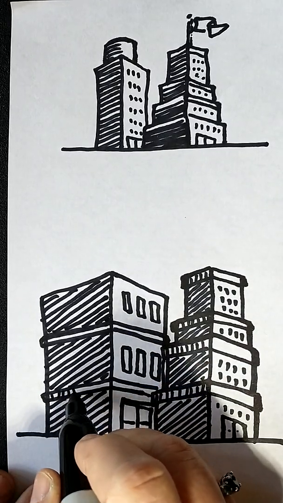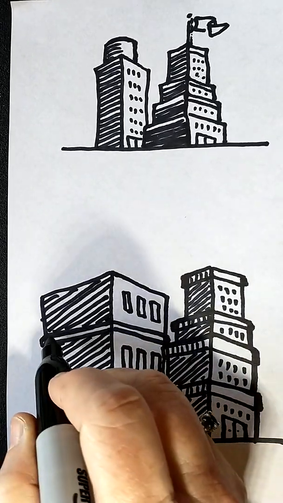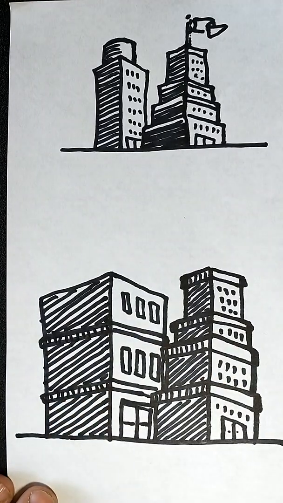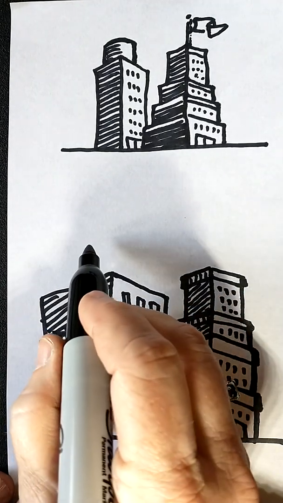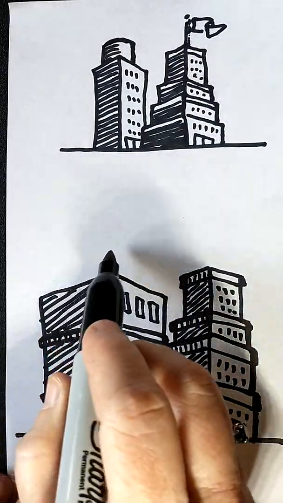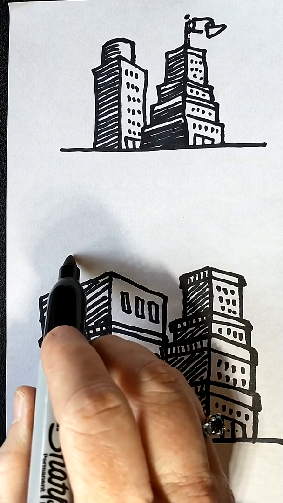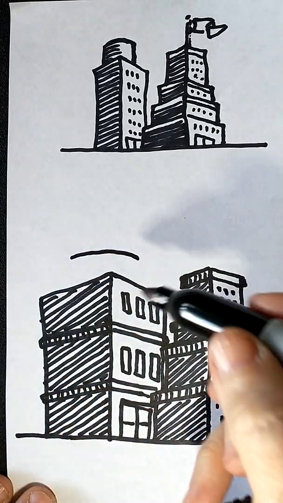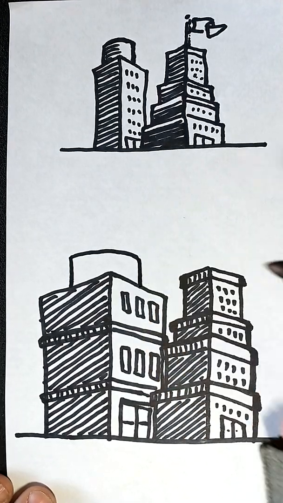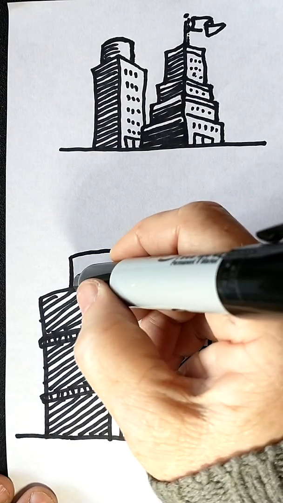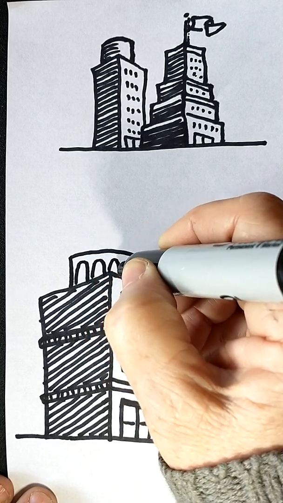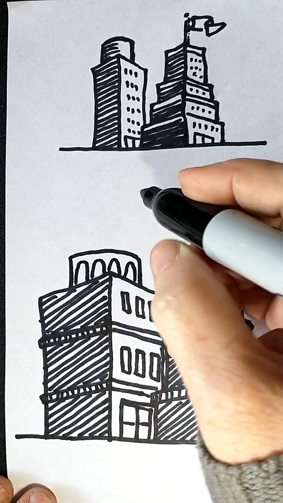I'm going to go ahead and just darken that up, but still keep that detail. All right. And then I chose to kind of put a little tower on top. So I'm going to put a contour line that's rounded on top and go straight down. And then that's maybe some kind of decorative thing that's on top. Maybe I'll add a little extra detail there.